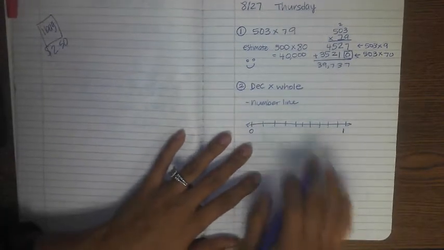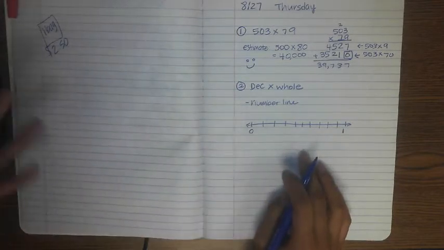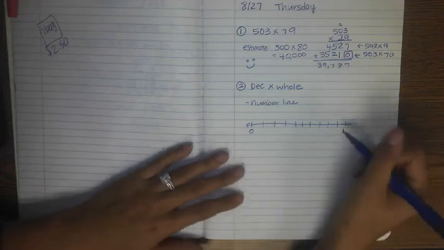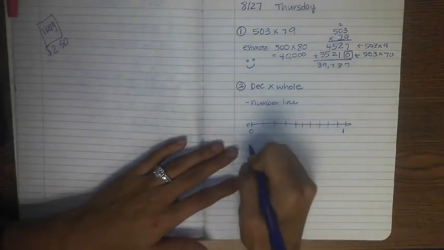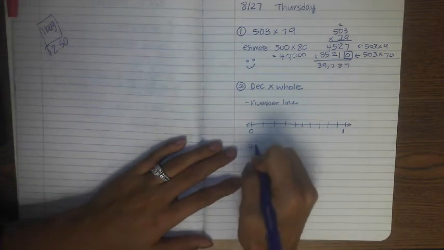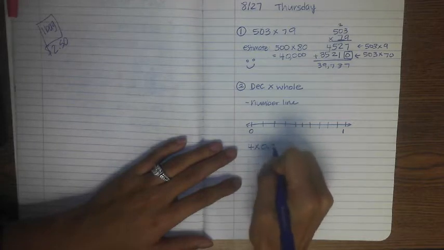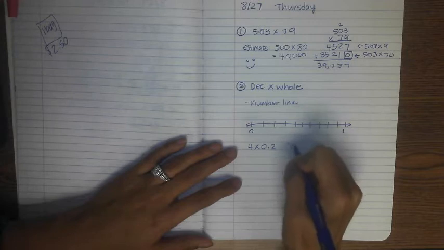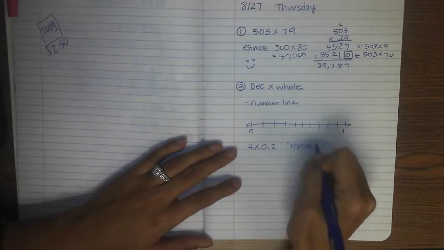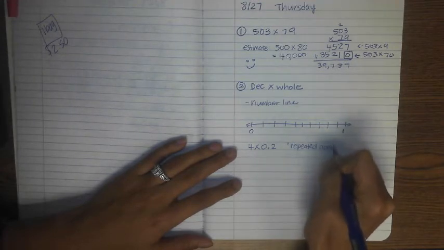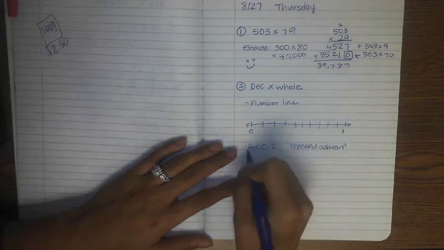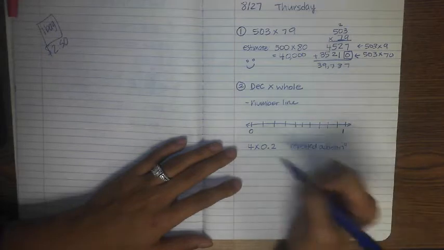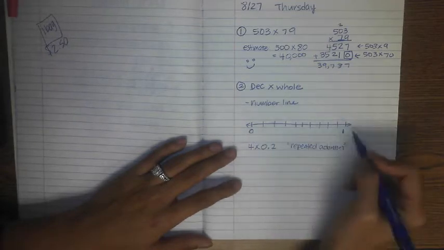Perfect. So if you are done with that, or if you need more time, please pause the video and take your time to create a number line. So I've created a number line, and here's a question. Let's say I'm asking you to solve 4 times 2/10, meaning 4 groups of 2/10. This is going to be like repeated addition because we're looking for 4 groups of 2/10. So what I'm going to do is show you 2/10 first, but notice that between 0 and 1 there's 10 spaces.